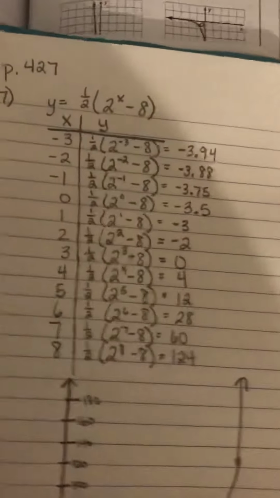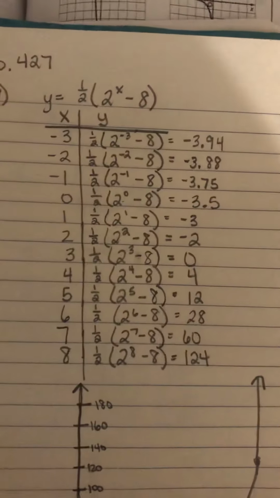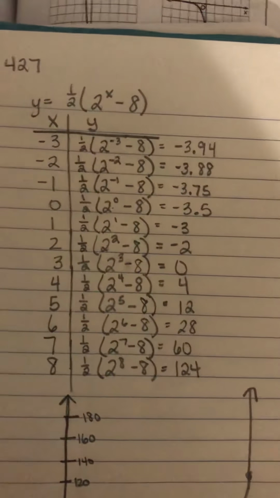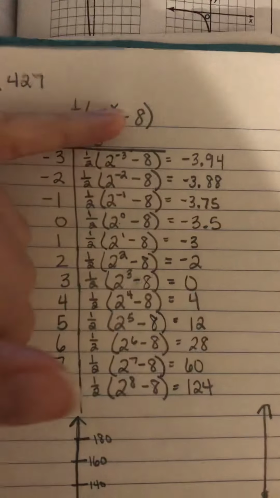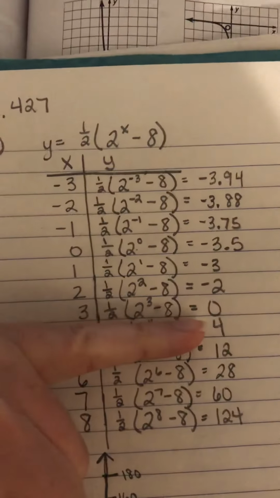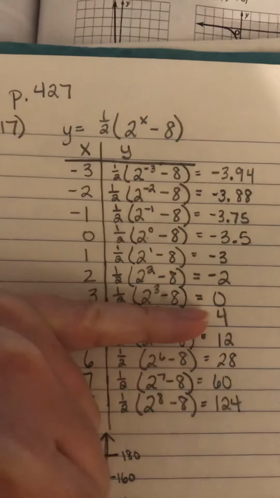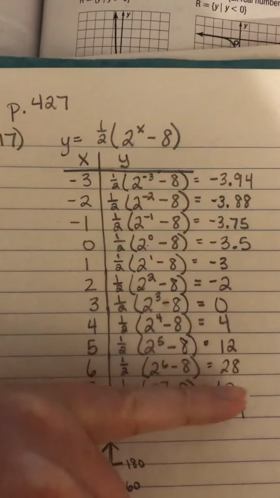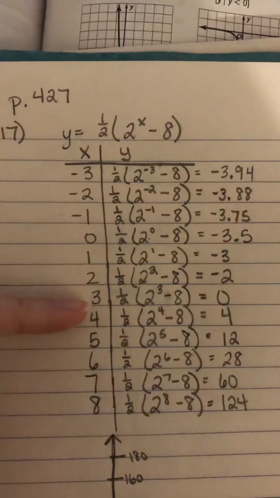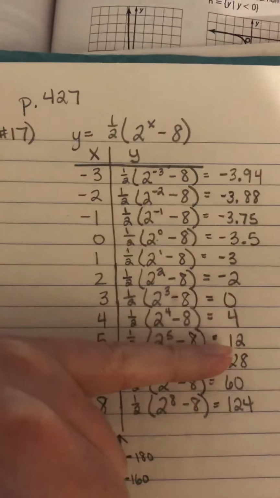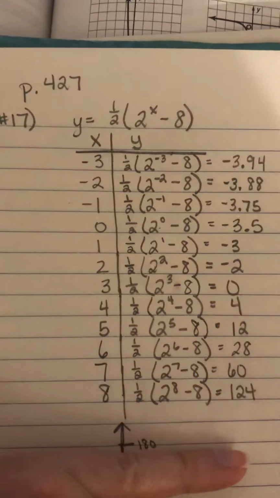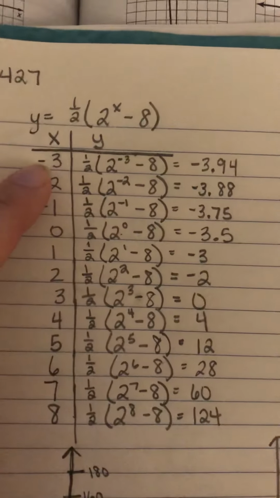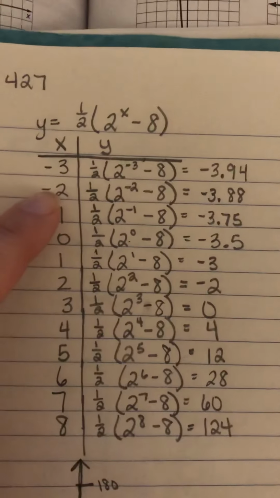On number 17, I made a bigger table than I needed to, but it was just to help you again see the whole idea of exponential functions. I started out by doing pretty much up to here, but then I wanted you to really see how quickly these y values grow just by going up one x value. You'd see it even more drastically if I had continued making my table.